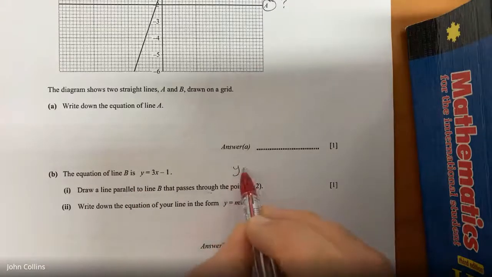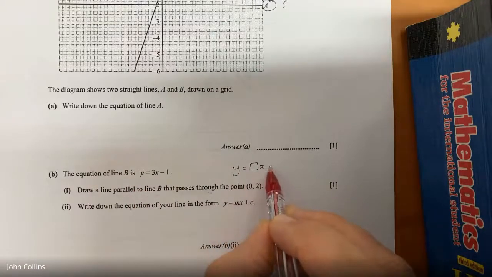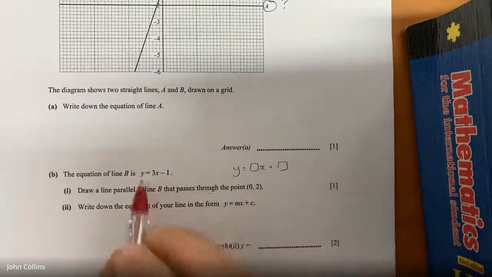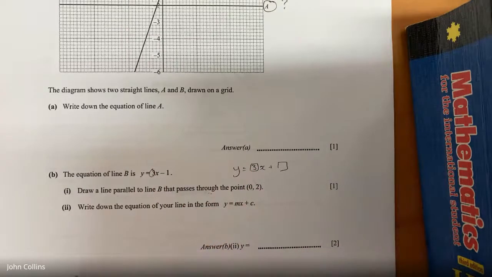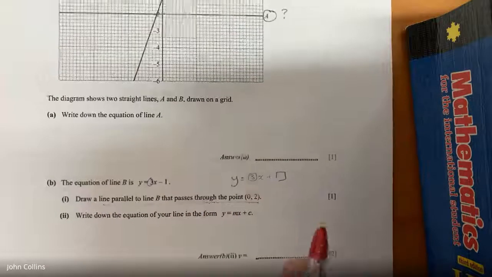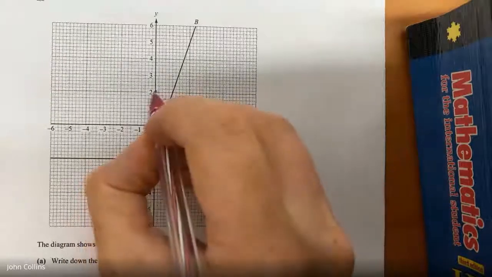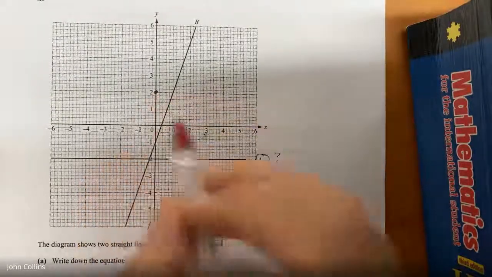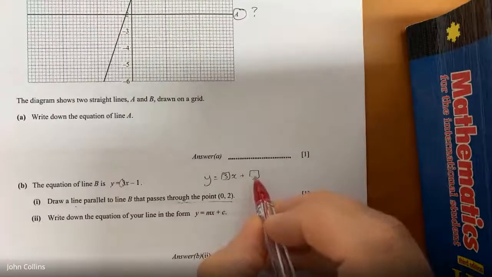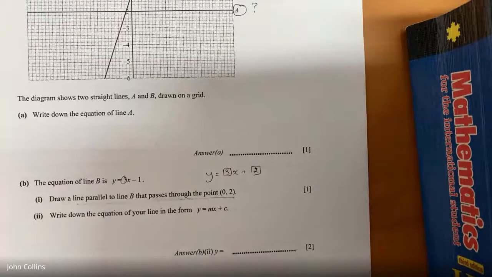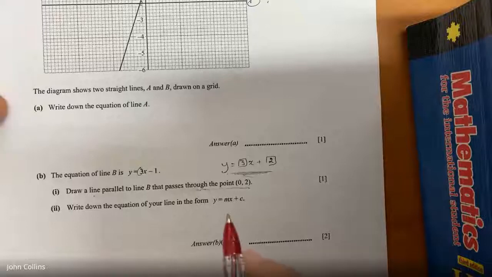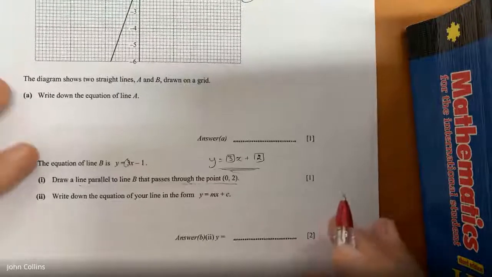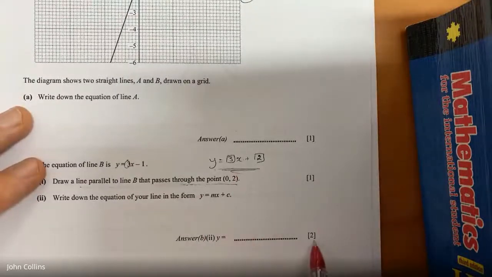So if it's y is equal to something x plus something, I know that the slope of that one is 3. The slope of this new one must also be 3. And we know that the line passes through the point 0, 2. That's the crossing of the y-axis, which means I can fill in 2 here. So I'm drawing this line. And once again, watch yesterday's video if you're not entirely sure how to do that. I've kind of done that part 2 for you.